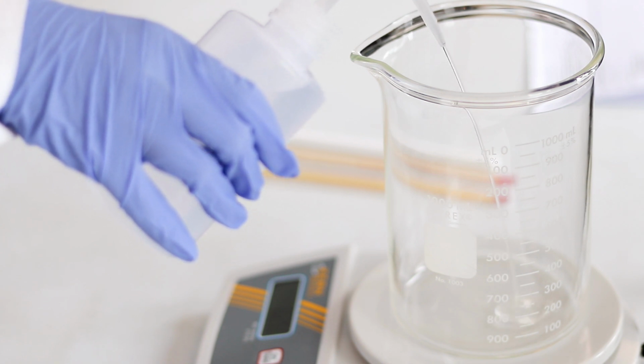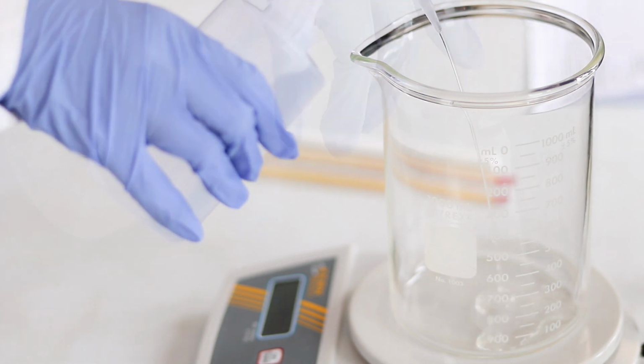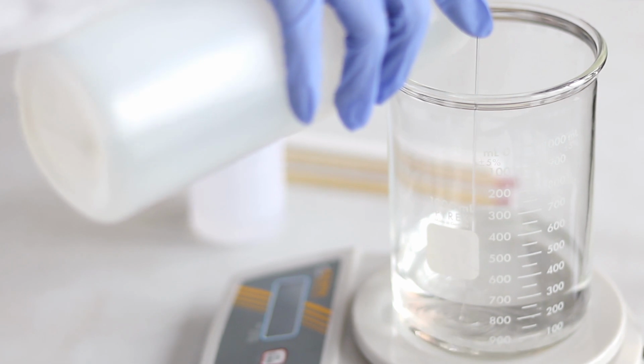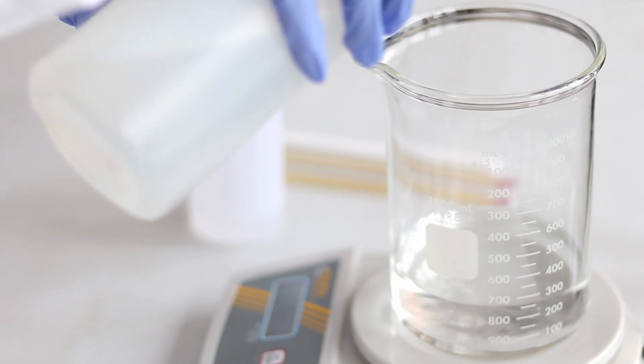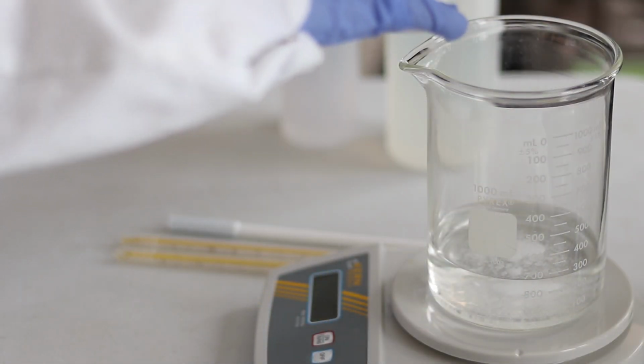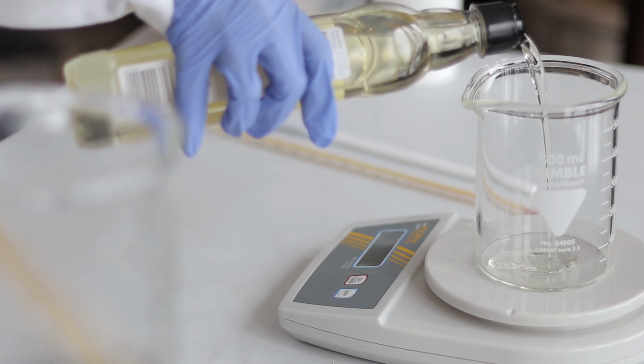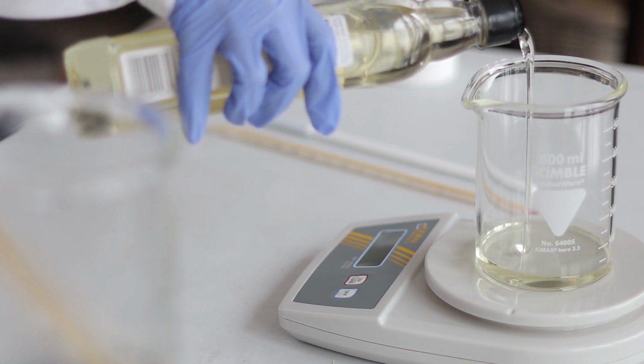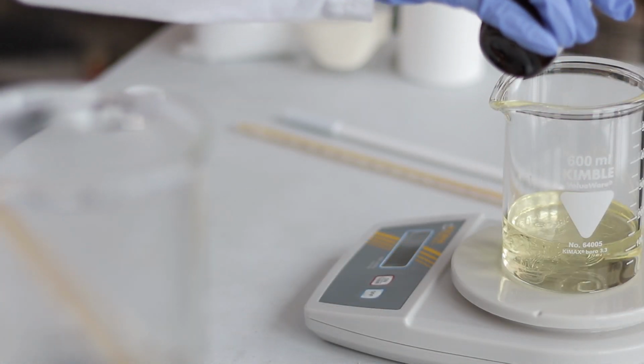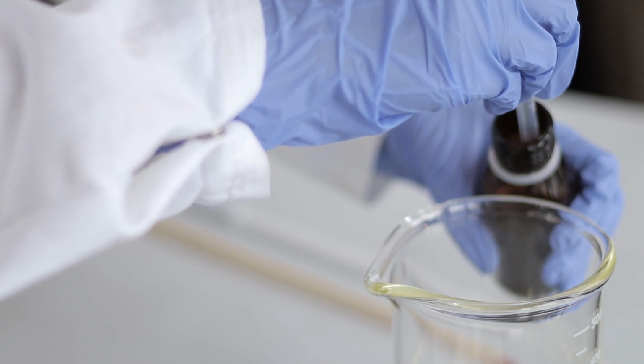So let's make it in the lab. Here we are weighing the water phase. Water first, and then glycerin and other water-soluble ingredients. Next, we weigh into a separate beaker the oil-soluble ingredients, which usually contain emulsifiers, oils, fatty alcohols.